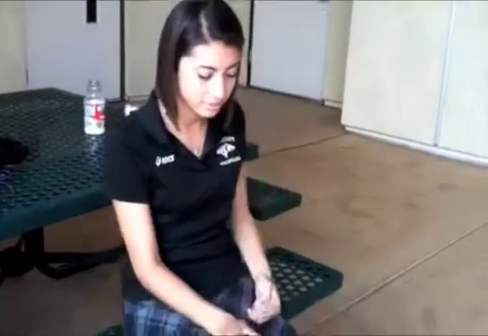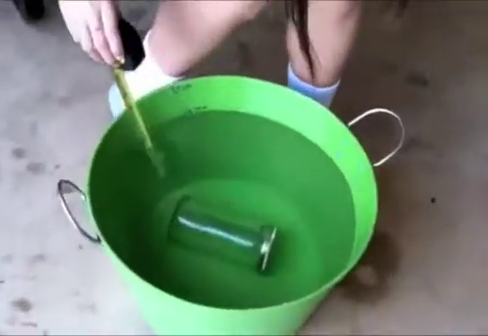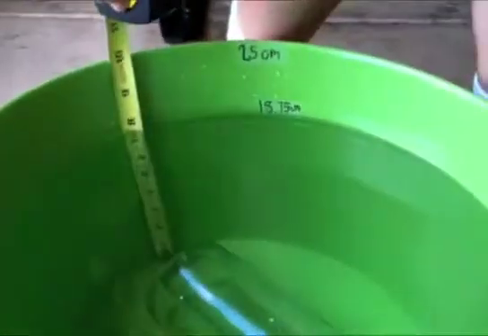So now that the full jar has sunk to the bottom of the bucket, we're going to measure how much water it displaced. Seven and a half inches. The same as the water.